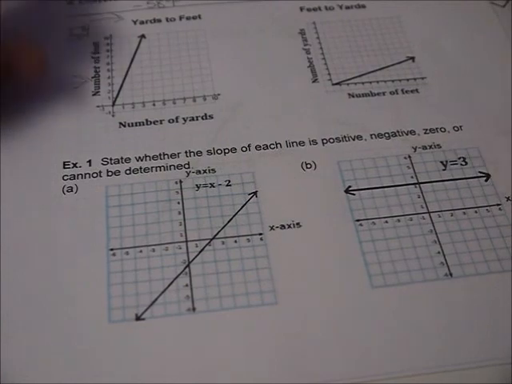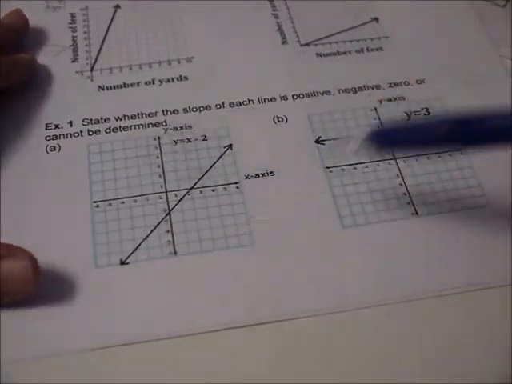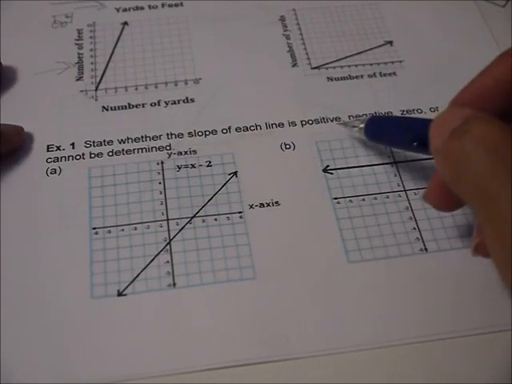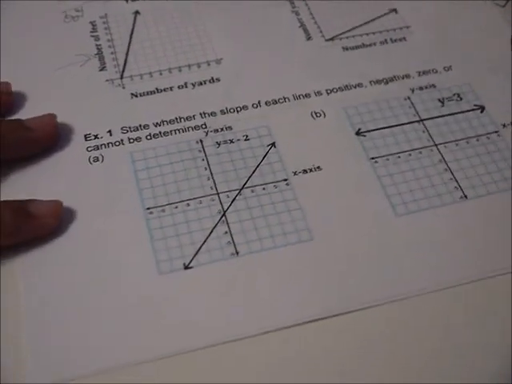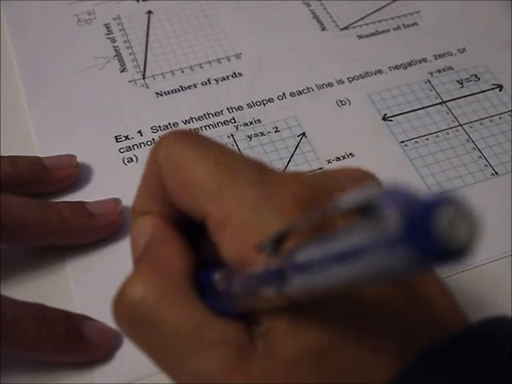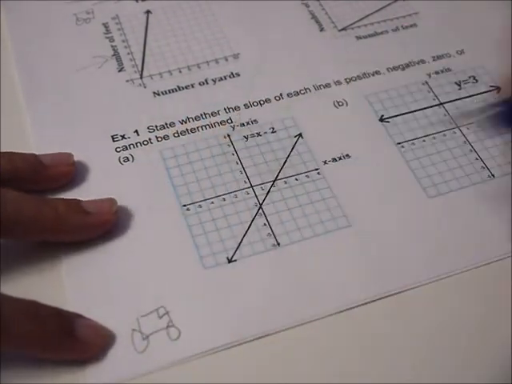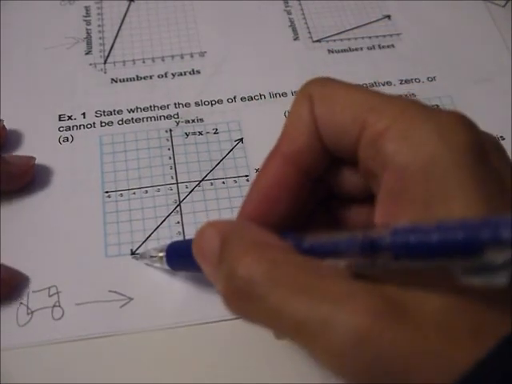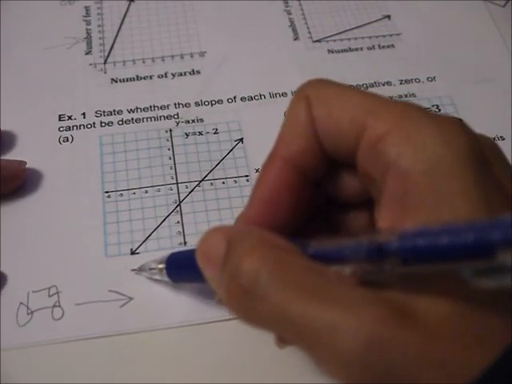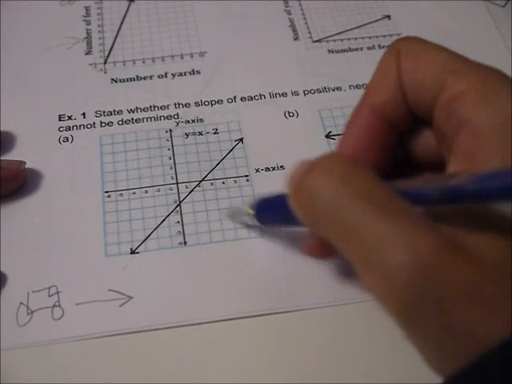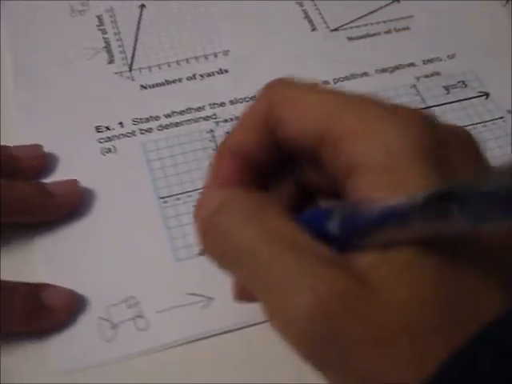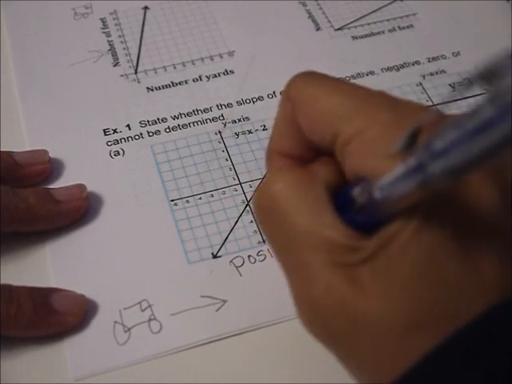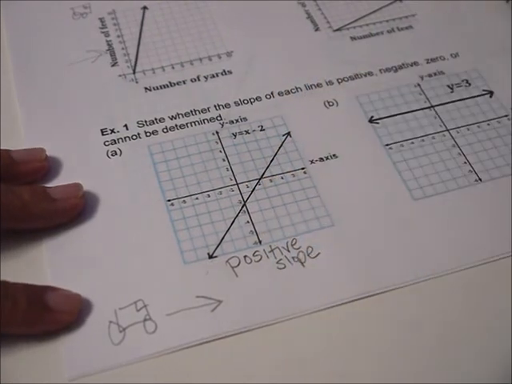So let's look at example 1. We're going to look at all these pictures and determine whether or not each line is positive, negative, zero, or cannot be determined. Okay, so here's our little car, right? And it is driving. And if it hits this line, is it going uphill or is it going downhill? Yes, it's going uphill. So we say that is a positive slope.